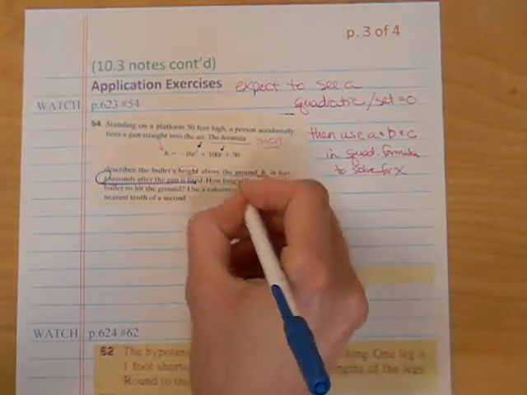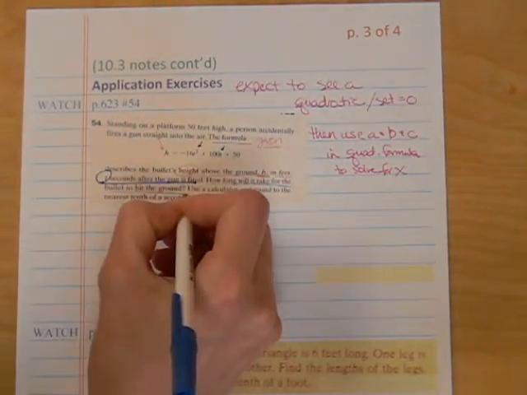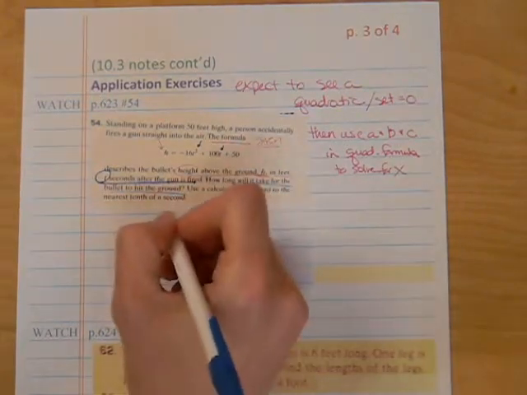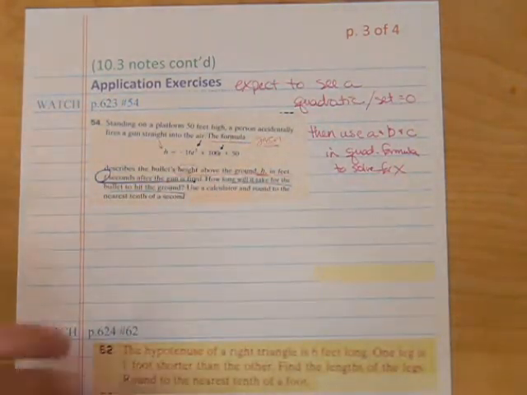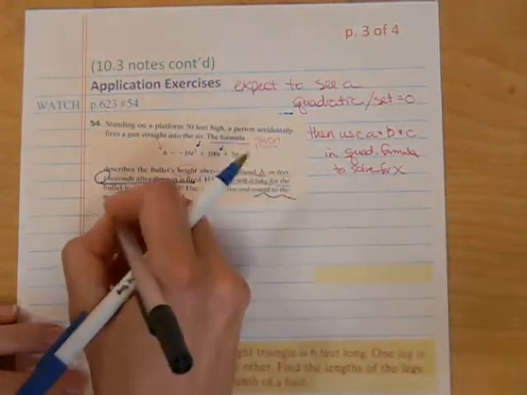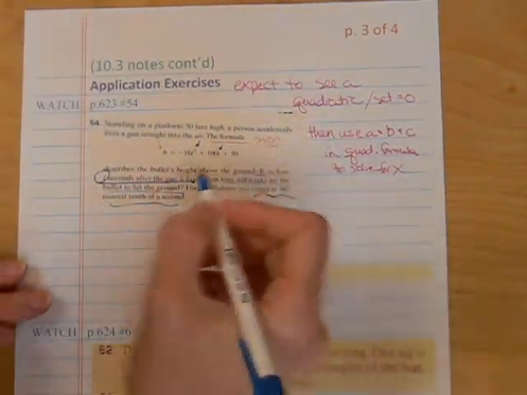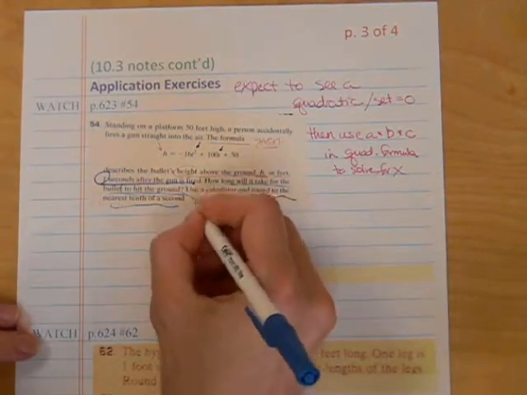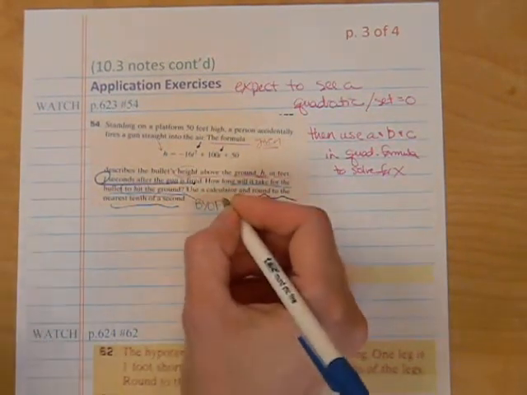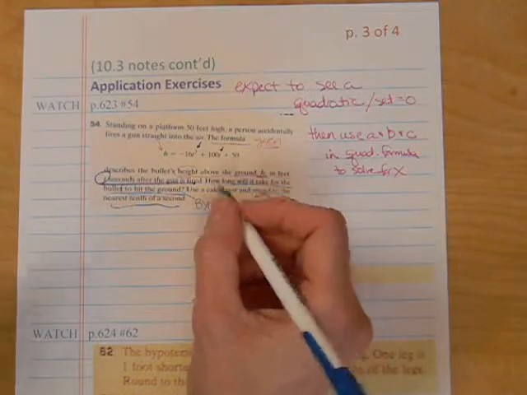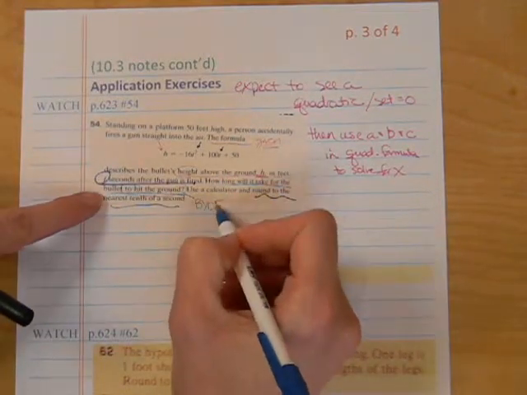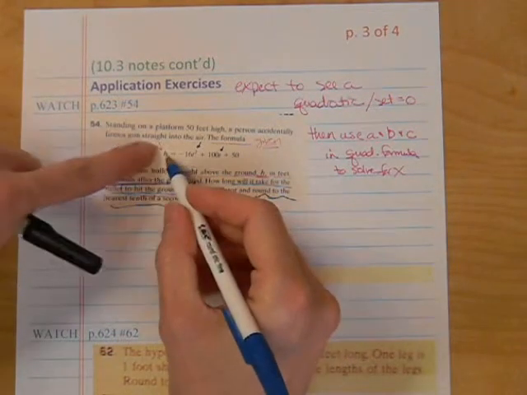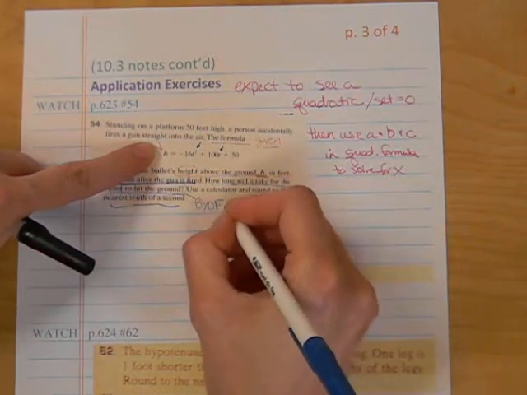How long will it take for the bullet to hit the ground? Use a calculator, round to the nearest tenth of a second. So I'm just going to note that they want us to round to the tenth here. How long will it take for the bullet to hit the ground? Here's where you have a little instance of bring your own formula, bring some information to the situation. When the bullet hits the ground, its height will be 0.